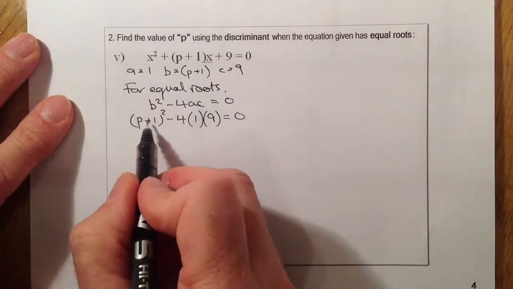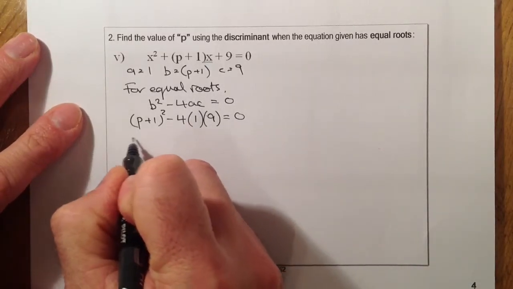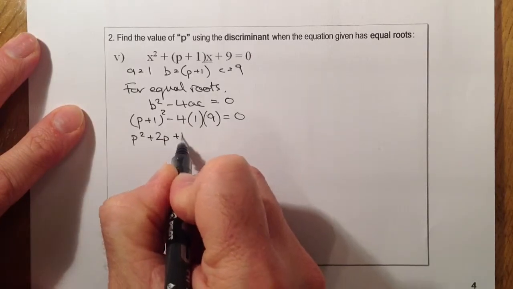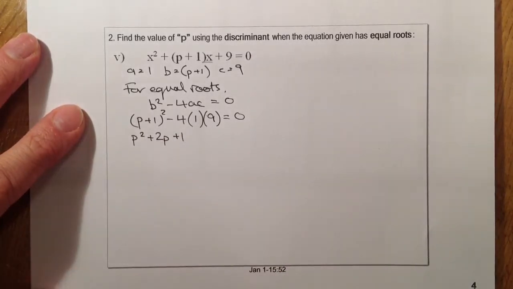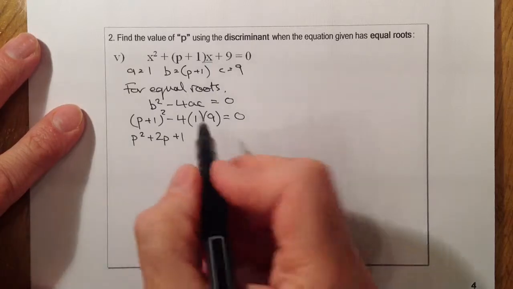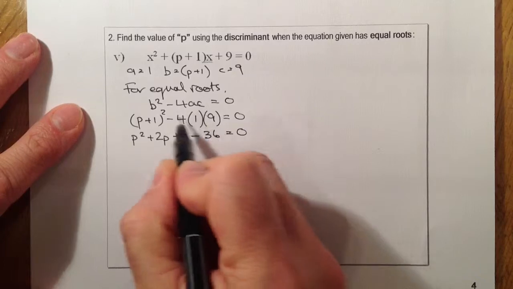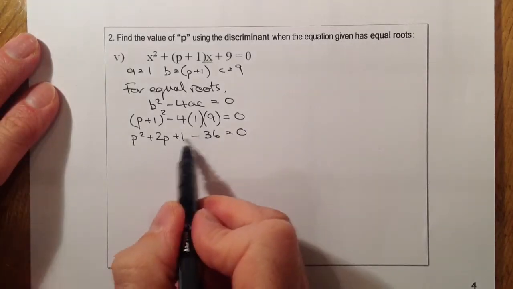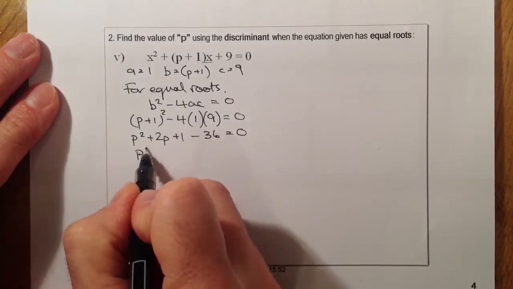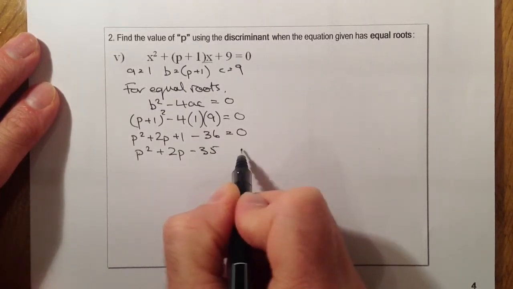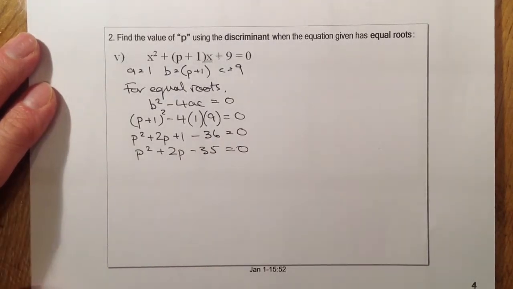What I'll do is I'll square out this bracket here, so that's going to give me P squared plus 2P, and that's going to be plus 1. So you can multiply that out by FOIL if that's the way that you normally do that. And we've got minus 36 appearing here, just from that part there. I'll just gather these two numbers together, and what that will do, it will form a trinomial. So it's going to be minus 35, and that equals 0.